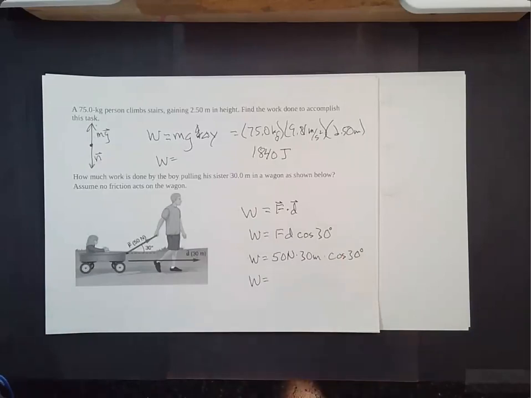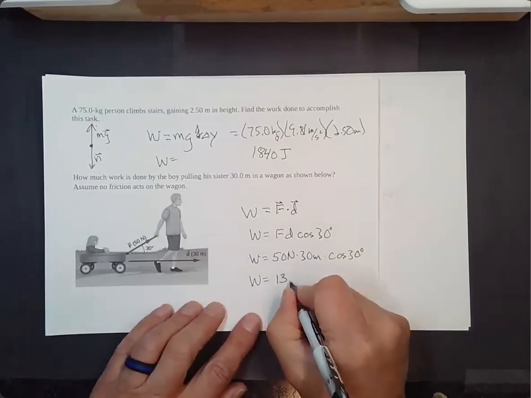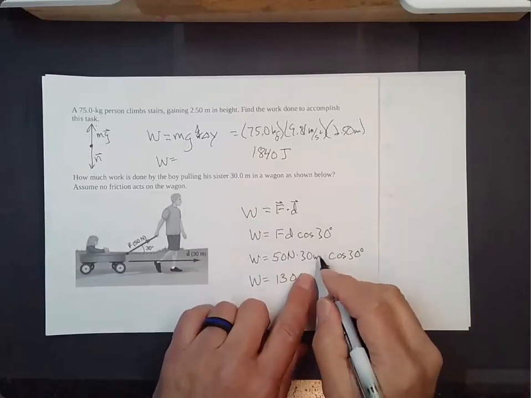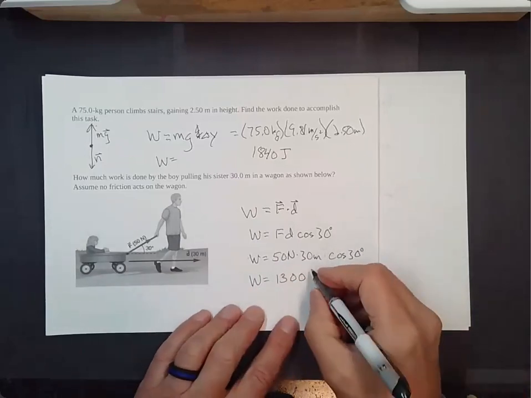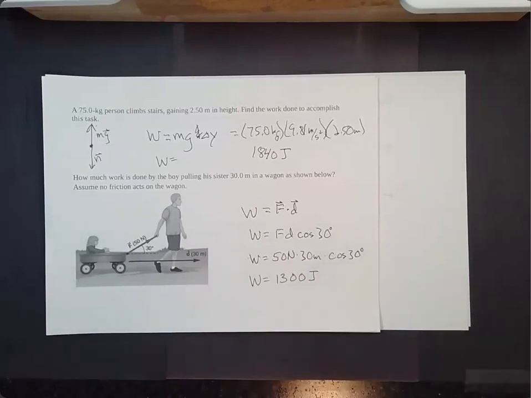I get about 1,300 actually. Now, this would be Newton meters, but a Newton meter is a joule. If you break down the Newton, you'll still end up with kilogram meter squared per second squared. So there, a couple of relatively simple problems.